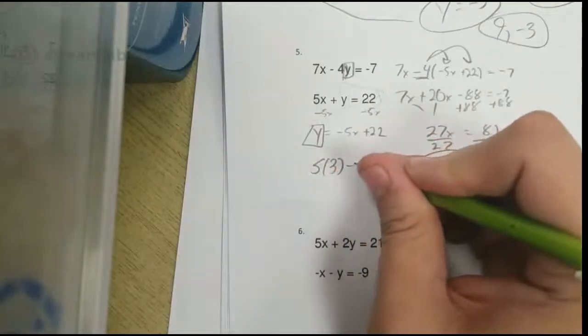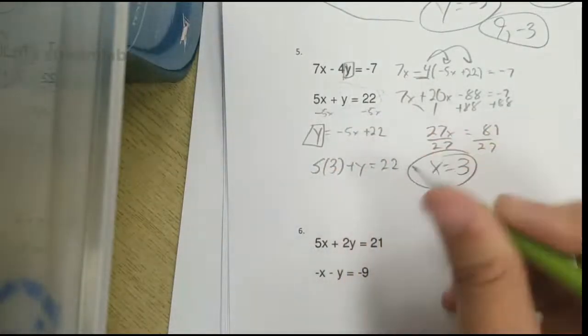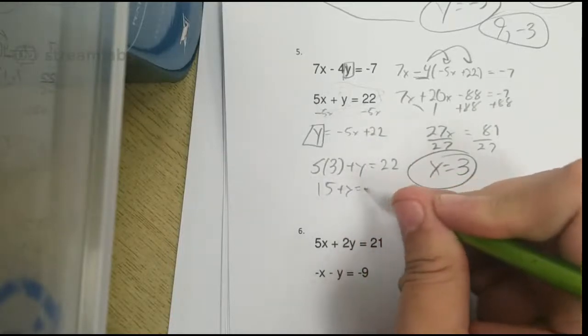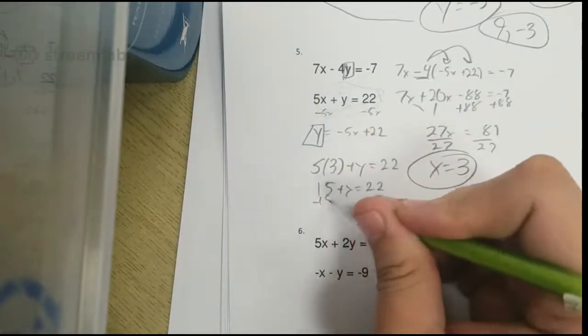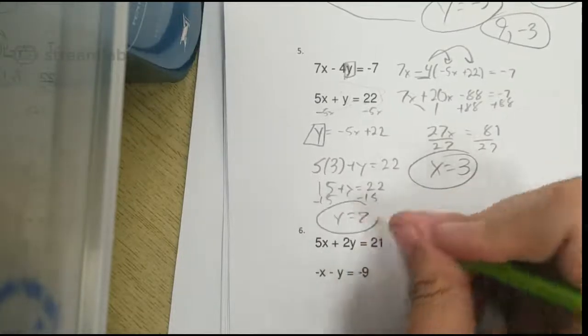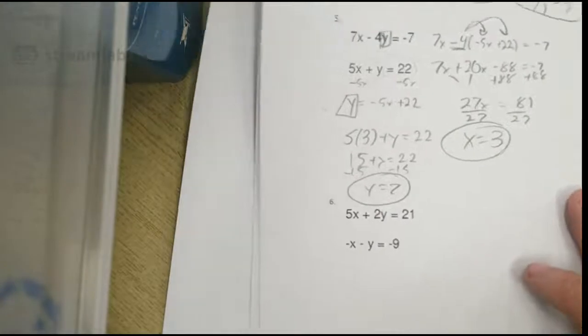5 times 3 plus y equals 22. This one's a lot better too because there's nothing next to y. 15 plus y equals 22. Minus 15, minus 15. y equals 7. So y equals 7 for that question, okay?